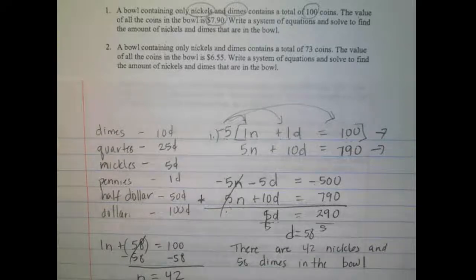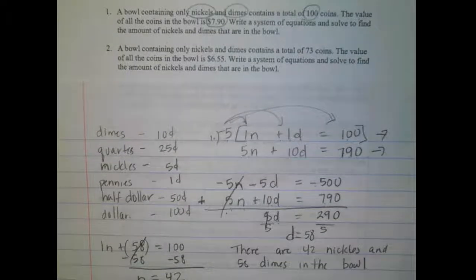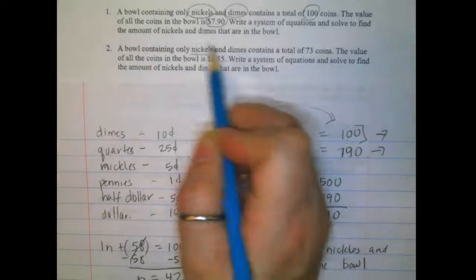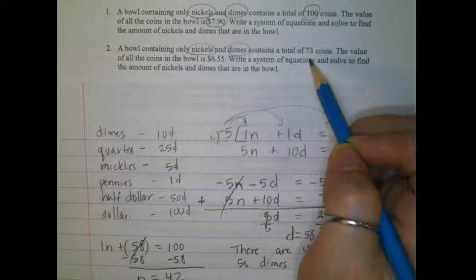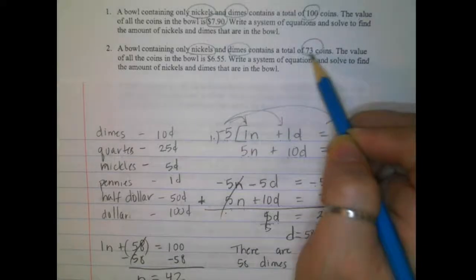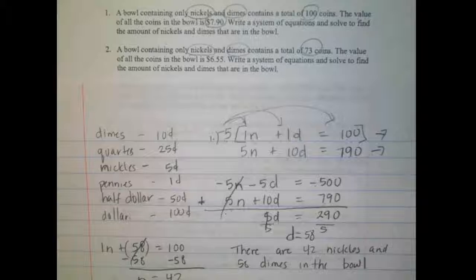A bowl containing only nickels and dimes contains a total of 73 coins. The value of all the coins in the bowl is $6.55. Write a system of equations and solve to find the amount of nickels and dimes that are in the bowl. Good. So we got nickels and dimes again. Let's go back. We have nickels and dimes, and how many total coins? 73. Andrew?